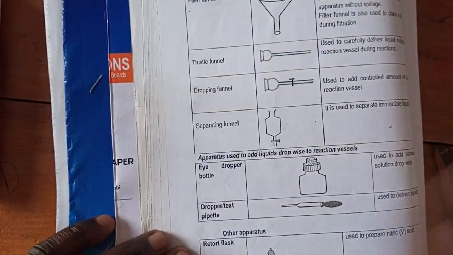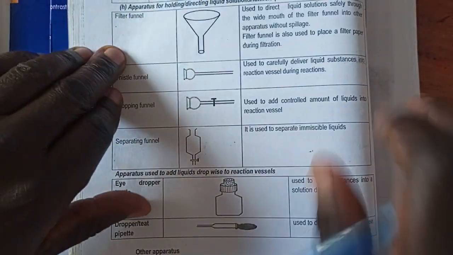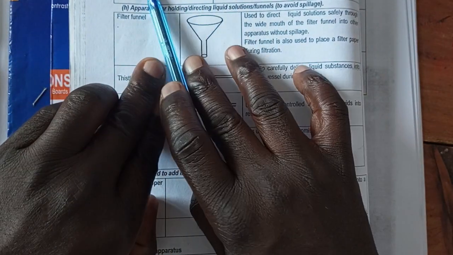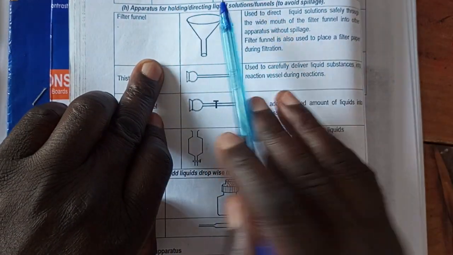And then we have another category group of apparatus. We can also have a pair of tongs. Very, very important to note this one. A pair of tongs appears like this one. And what is it used for?